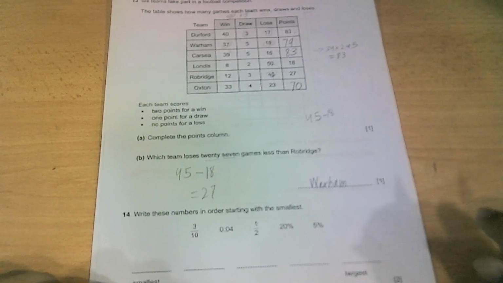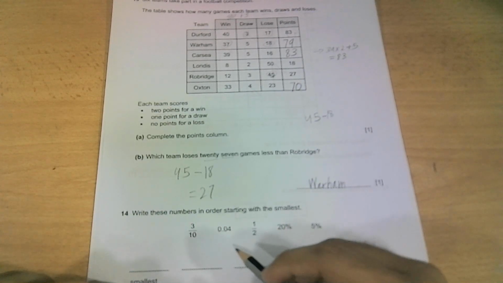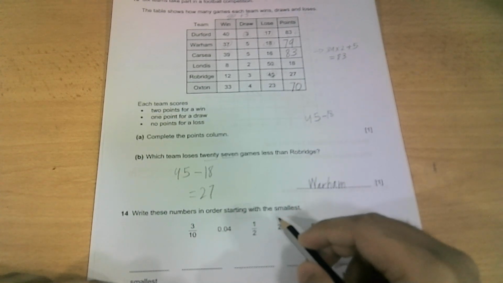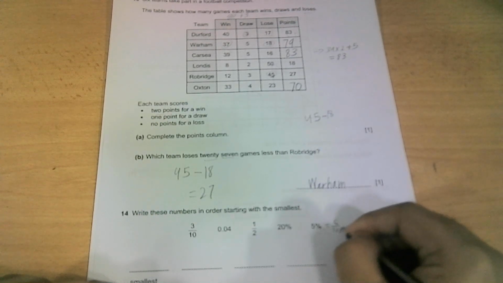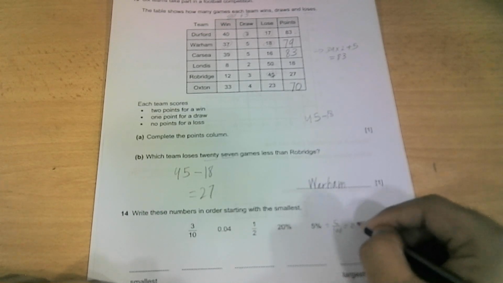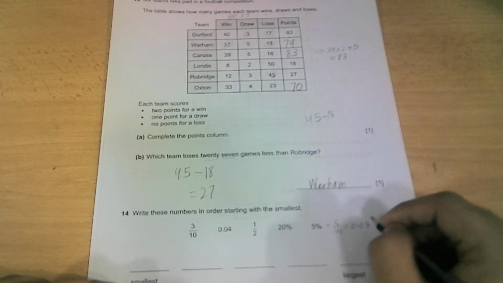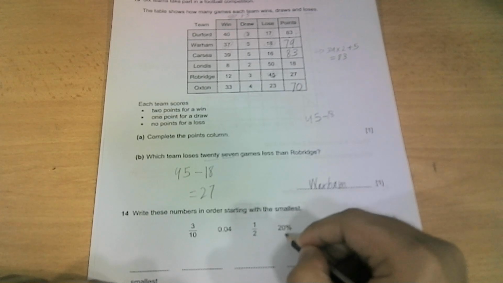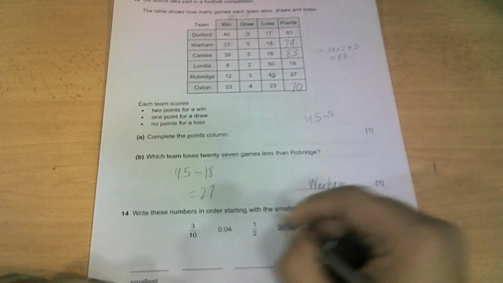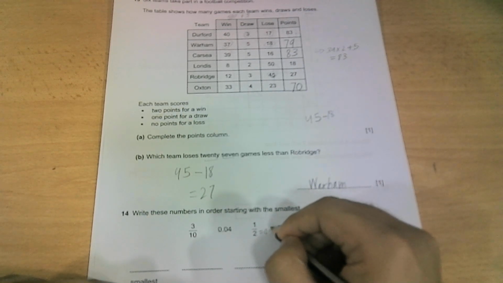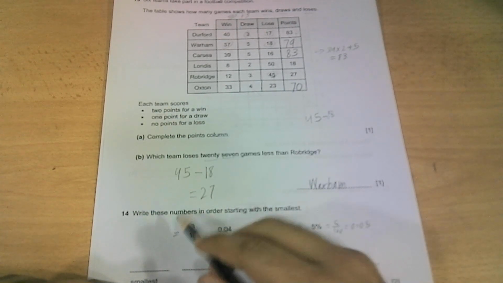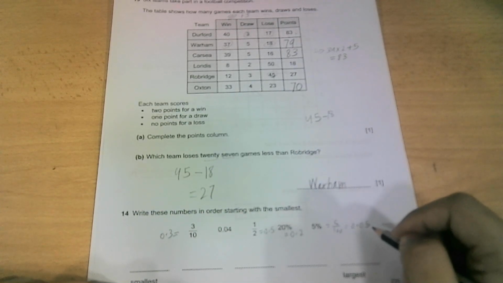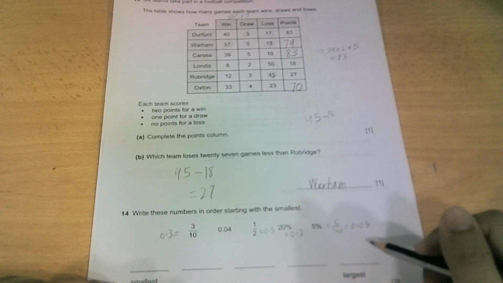Write these numbers in order, starting with the smallest. So by the way, 5% means 5 over 100, which is actually 0.05. As for this one, it is 0.2, and this one is 0.5 and 0.04. 3 over 10 means 0.3. So now we have converted them into decimal numbers. This should be easier for us.